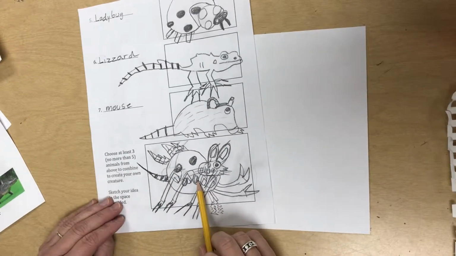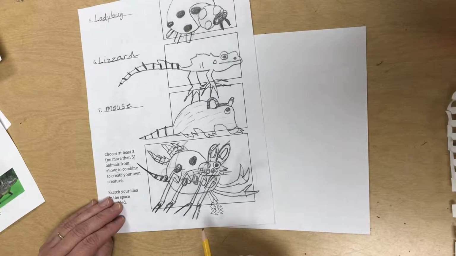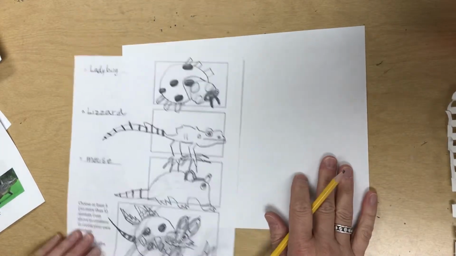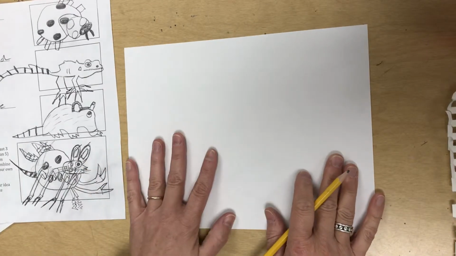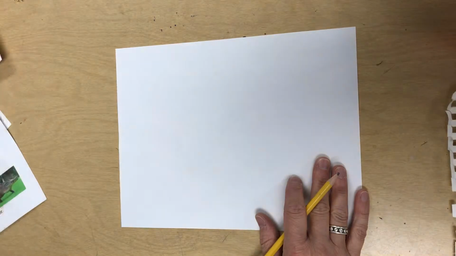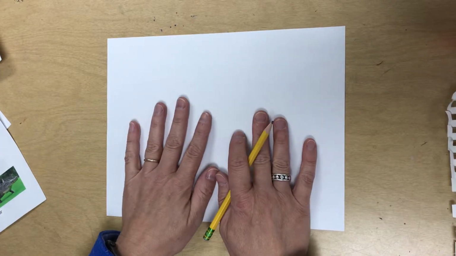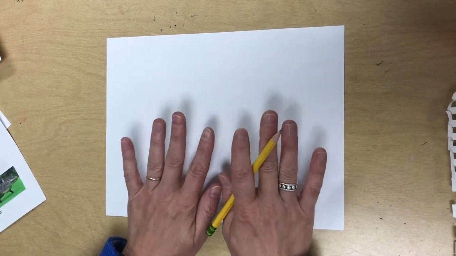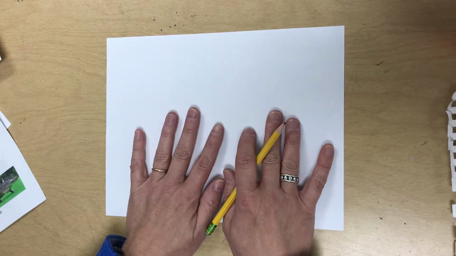Some of you might be using your iPads to play around with your creature, and some of you might prefer to use the scrap paper. Either way works. One thing I want to be very clear about is that when you are drawing your creature, I suggest starting with the body first. Figure out what type of body you want first, and then go from there.